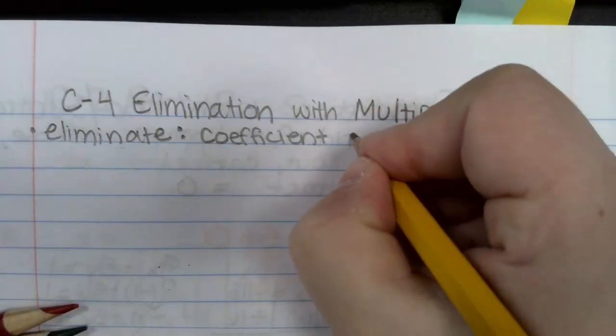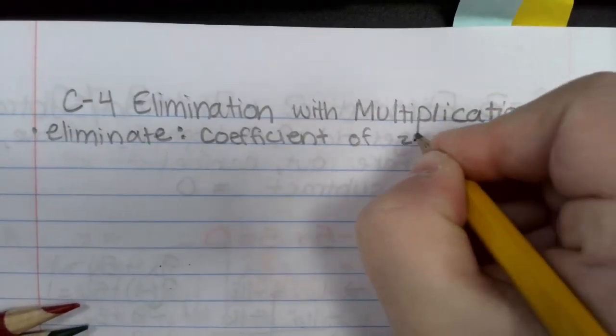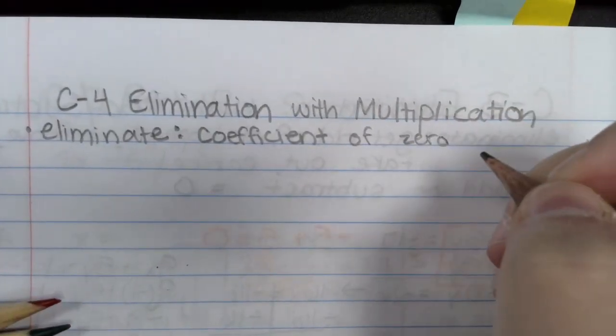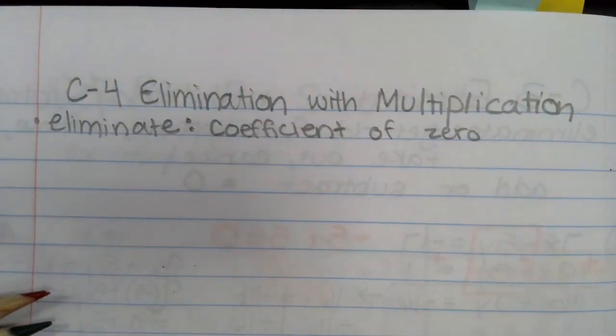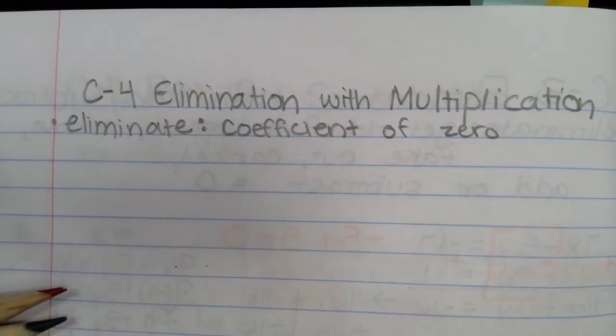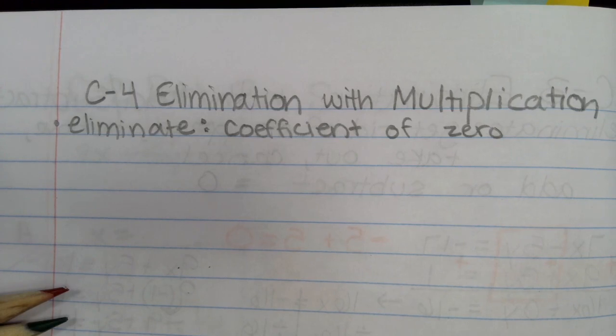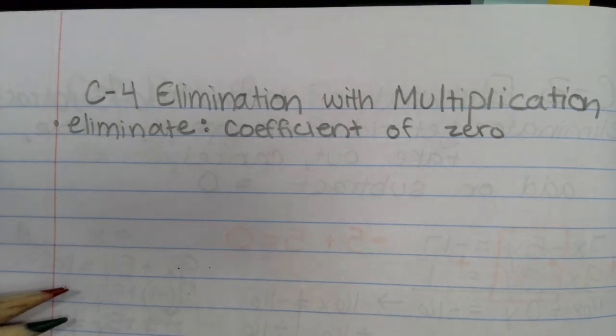Get a coefficient of 0. Alright, tomorrow you'll be working on a group partner activity, so you want to make sure that you have your notes to make sure that you're ready to work with a group. So you'll work with a partner as we work through these problems. So a coefficient of 0.